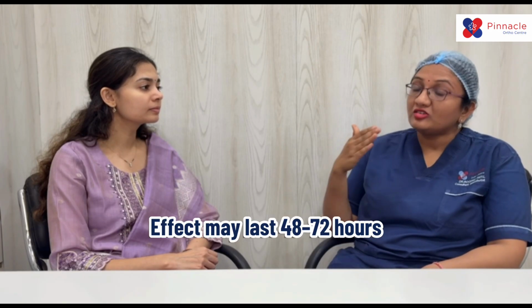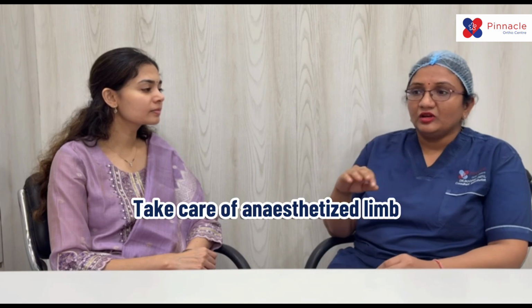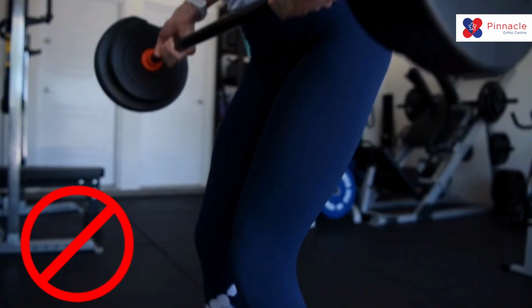Yeah, see, the action of regional anesthesia is limited to a certain portion of the body. Otherwise the patient is well awake, we hardly give any sedation. So the patient can go home on the same day. But we have to give proper instructions to the patient. We have to tell them that the action of the anesthesia may last for 48 to 72 hours. So you have to take care of your anesthetized limb because you will not have control over that limb. There might be some injury or anything. You should not lift any weight with that hand. And if any problem occurs, you have to report to the doctor immediately. Otherwise, the patient can be safely discharged on the same day.